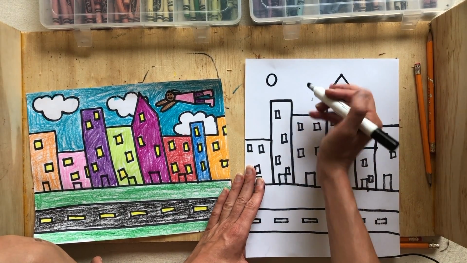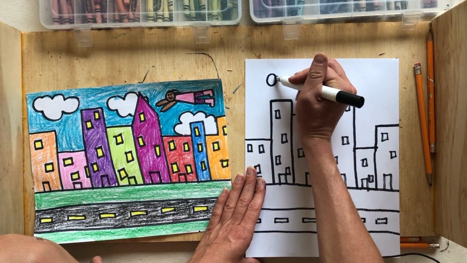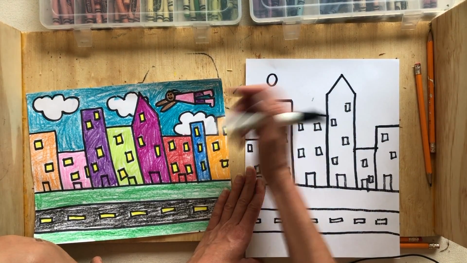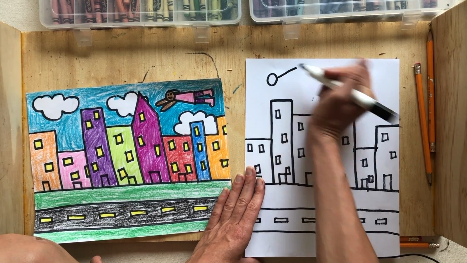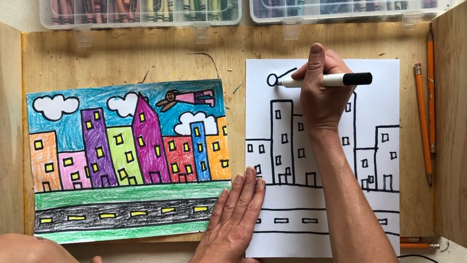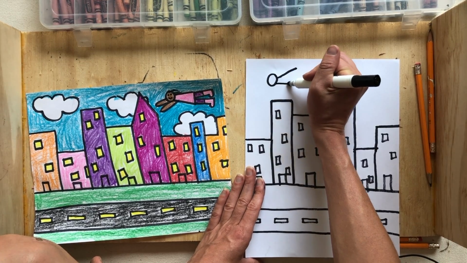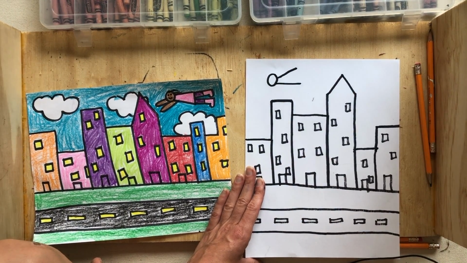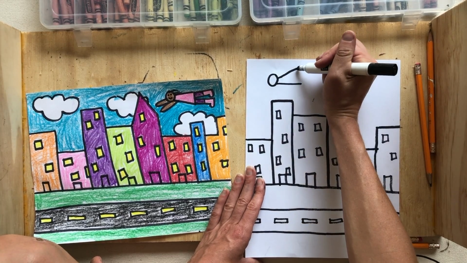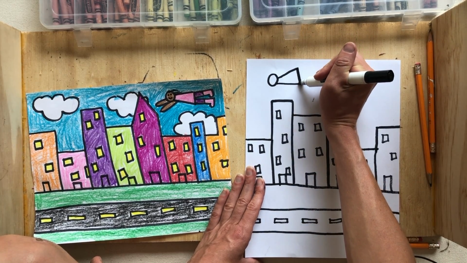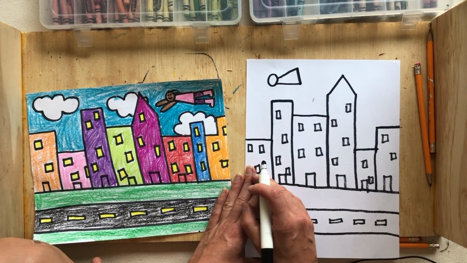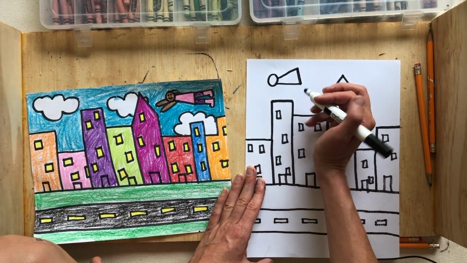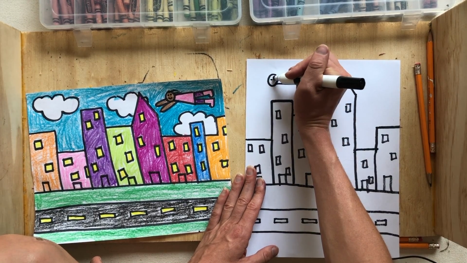Okay. From that circle, I'm going to start drawing the cape. So that means I'm going to draw a diagonal line going out. And then I'm going to draw a second diagonal line going out the other way. So it looks like I'm almost drawing a triangle, and I'm going to do the end of the cape, connecting those two lines.